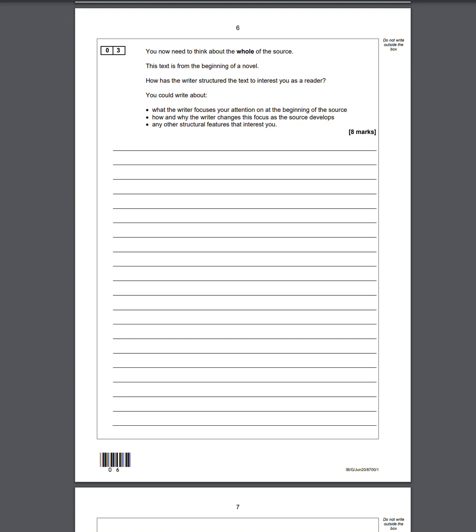Now, that could be from the description of a character to the description of a room. It could be the description of a character to something that they're doing. It could be the description of a character to an interaction with another character. Whatever it may be, the most important thing is to think about why the writer has done it. What effect is the writer trying to get by shifting the focus from one thing to another? Is it to create tension?